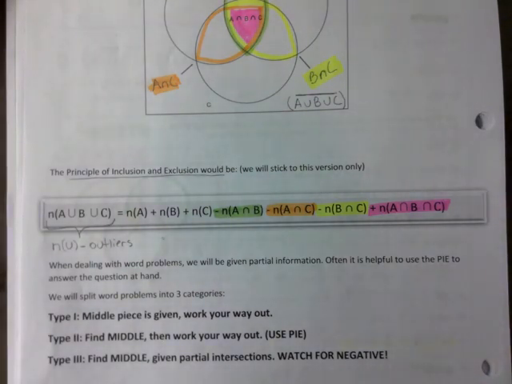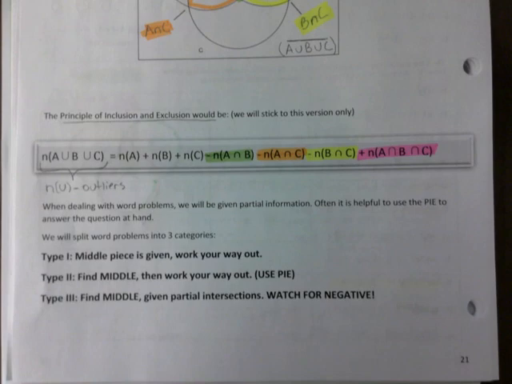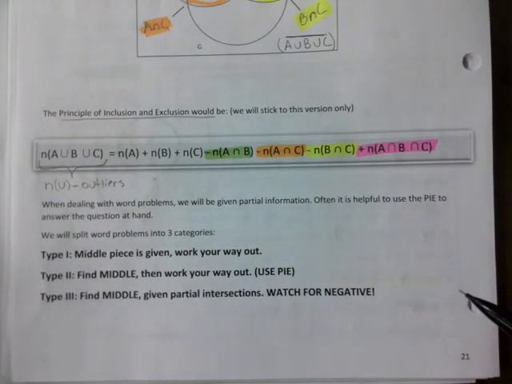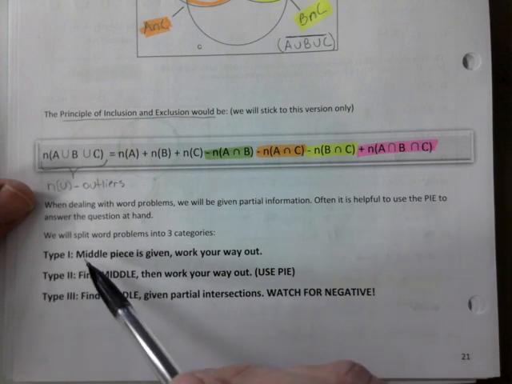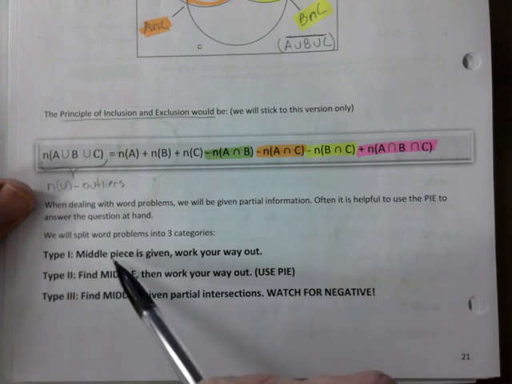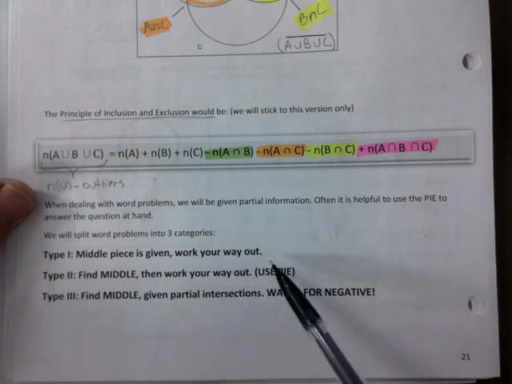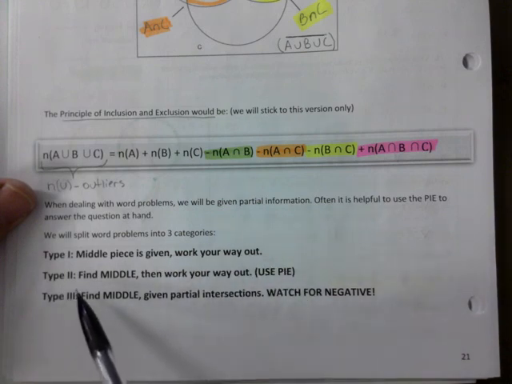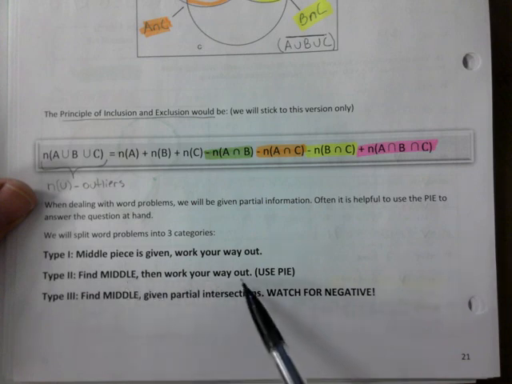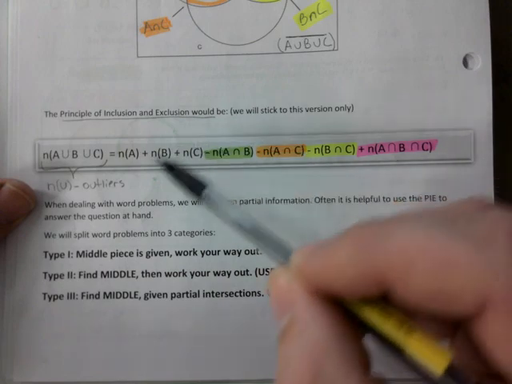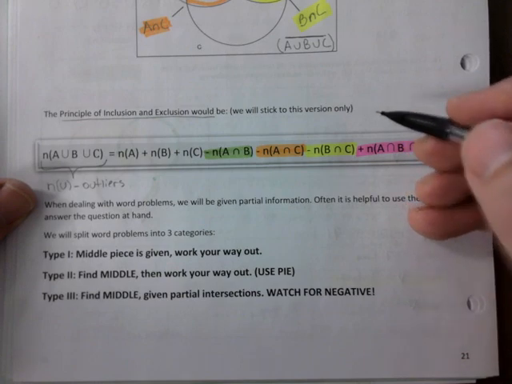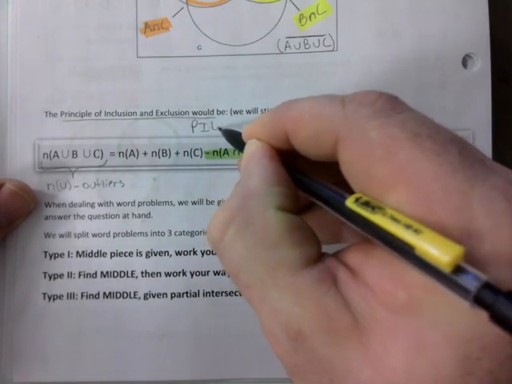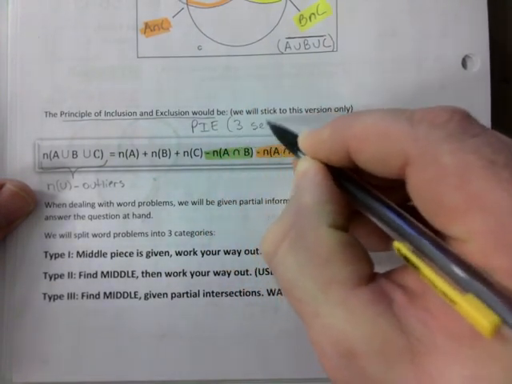Okay. All right. So 3 types. We're going to jump right into examples here, and we were going to break this down into 3 types, right? The easiest one is the middle piece is given, and then we just work our way out. And then the second one is we have to find the middle. Then we work our way out. We use pi for that. This is pi, by the way. Pi with 3 sets. If you want to write that down, this is pi with 3 sets.